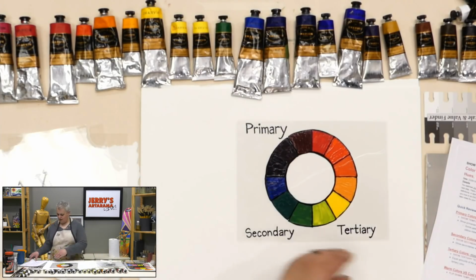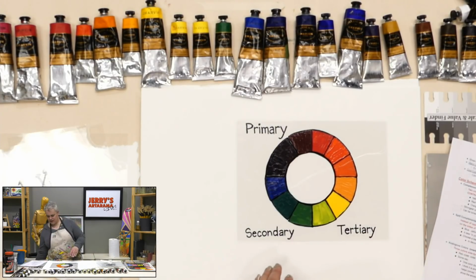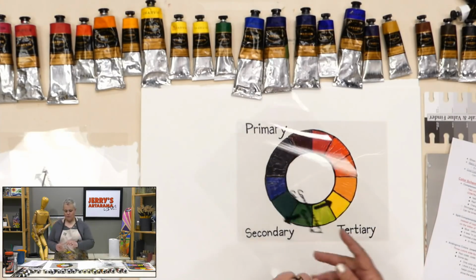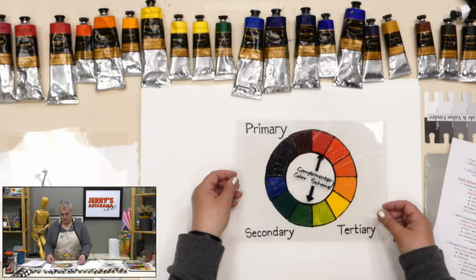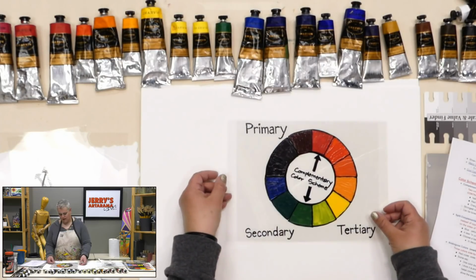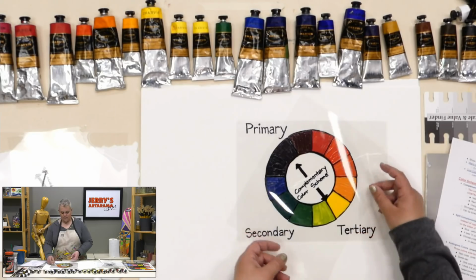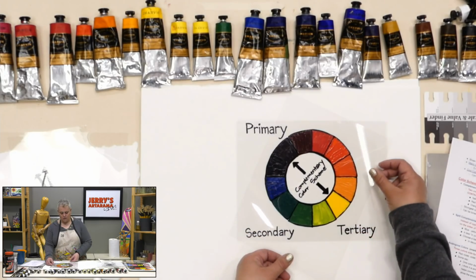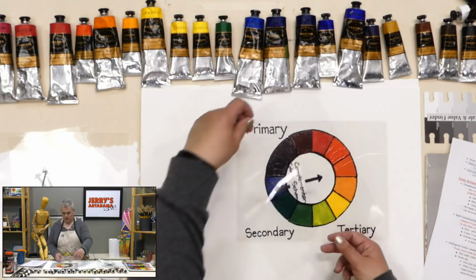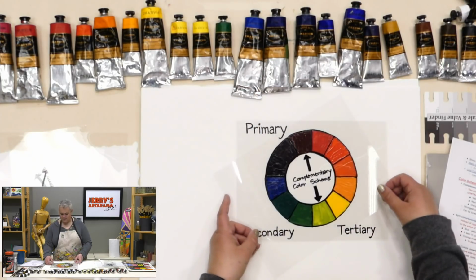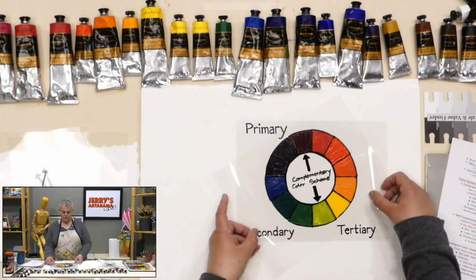Then we've got our color schemes in painting. We've got complementary colors. Complementary colors are colors that are across from each other on that color wheel. So red and green are across from each other. The violet and yellow are across from each other. We've got orange and blue across from each other. We've got red violet and yellow green across from each other.